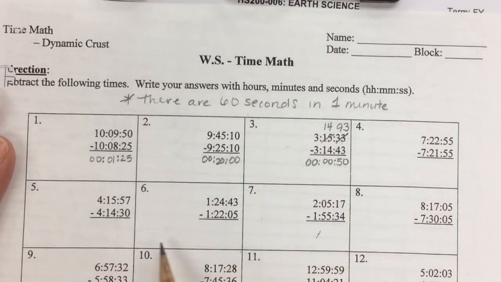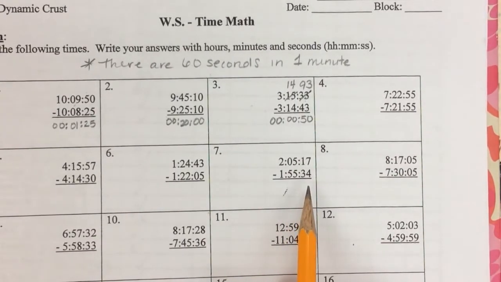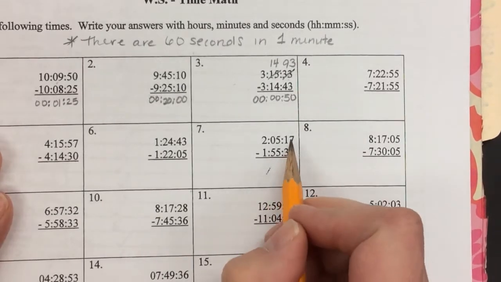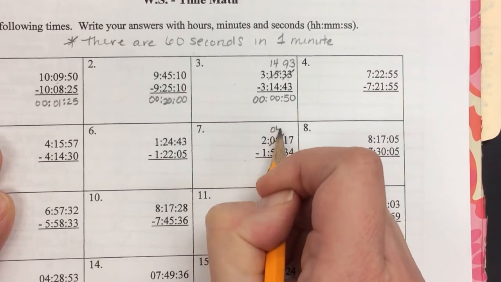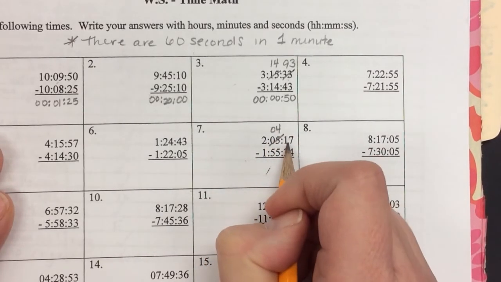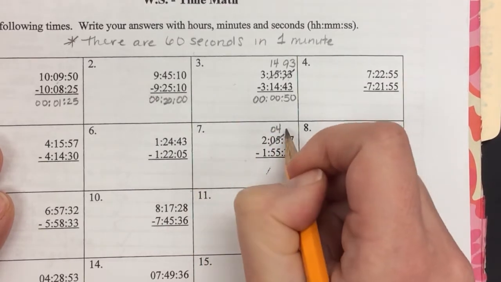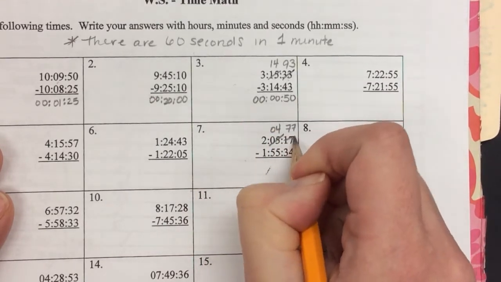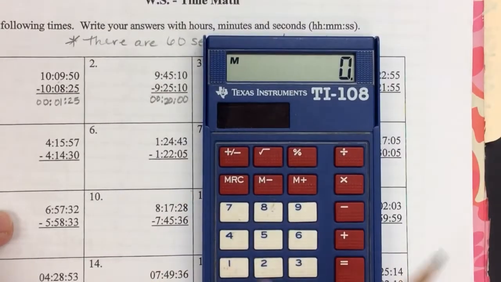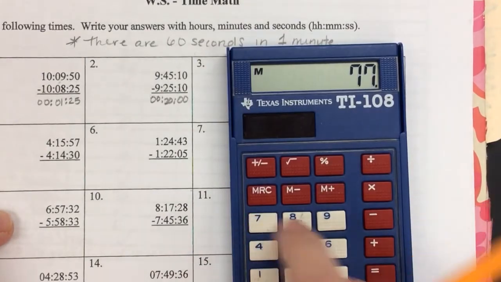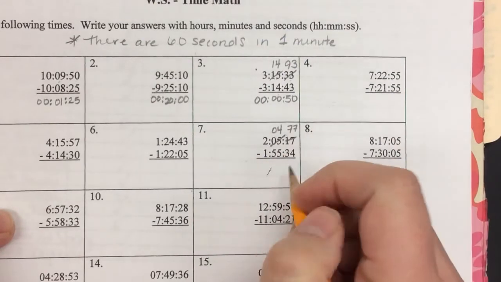The next couple problems are pretty straightforward, so I'm going to jump to 7 because this is another question where you have to borrow. Alright, so 17 minus 34, can't do it. I'm going to cross out the 5. I'm borrowing a minute, so that becomes a 4. I already have 17 here. I'm borrowing 60 seconds. 60 plus 17, that makes this 77. Now I can go ahead and subtract 77 minus 34. Don't be afraid to use a calculator, right? So 77 minus 34, 43.